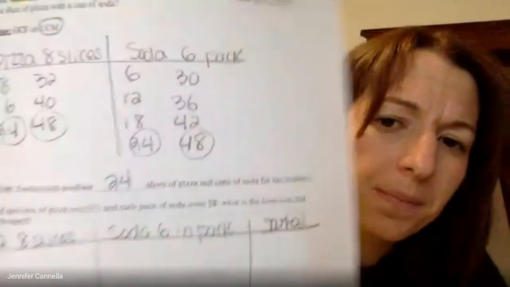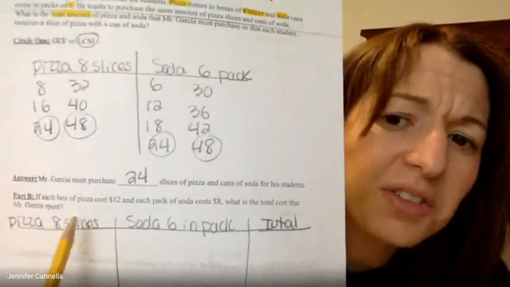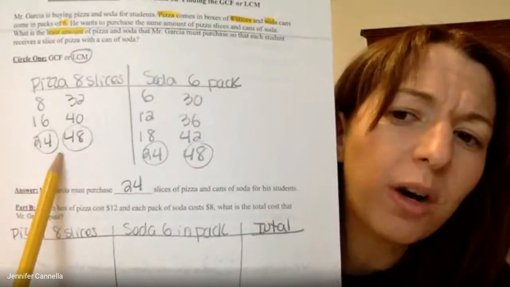Now, we're going to make 3 columns. On the next one, I'm going to show you. We're going to say pizza, 8 slices. We're going to say soda, 6 in a pack. And then we're going to say total, like so. Okay, so now we're going to figure something out. If the LCM is 24 and there were 8 slices in a box, how many boxes of pizza do I need to get to 24?